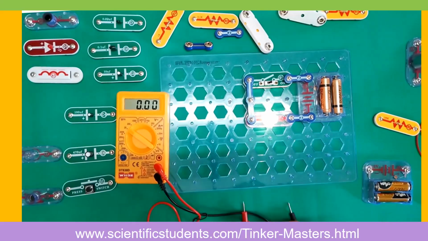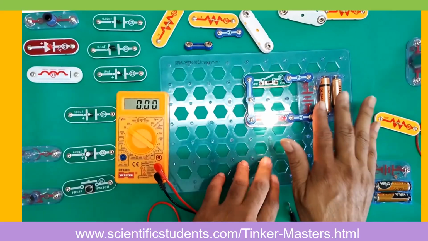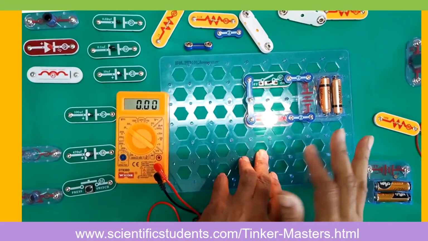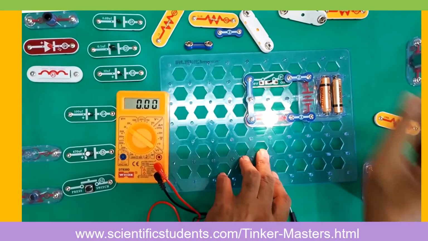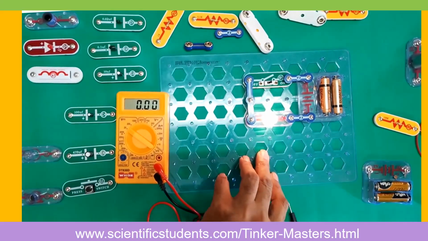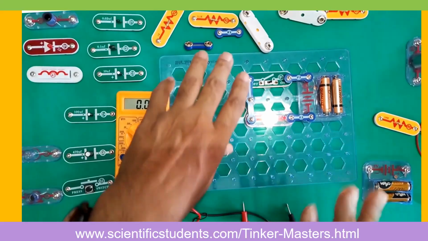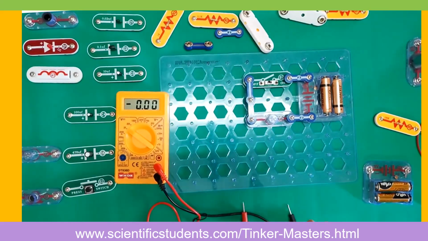In that case, we need to go for regulated power supplies, where if you set 3 volts, then irrespective of current, the output voltage of that power supply is maintained at 3 volts. That's called regulated power. We'll discuss all of them later. Now we understood: without resistance, we are using this regular 3 volt bulb. That's why it is working.